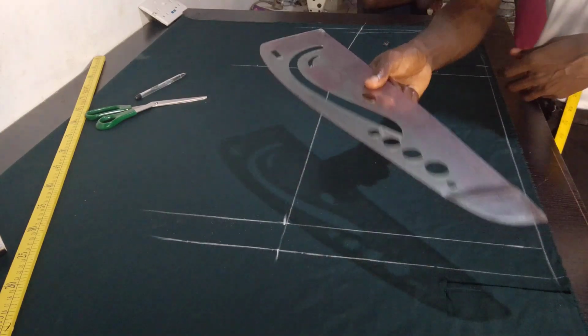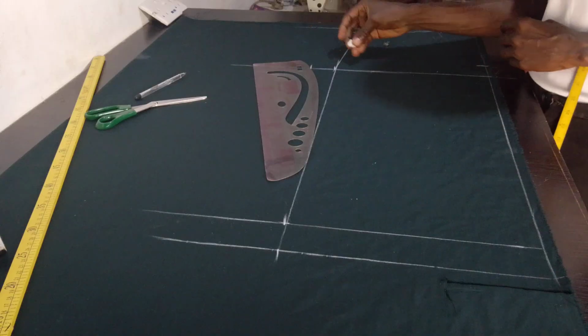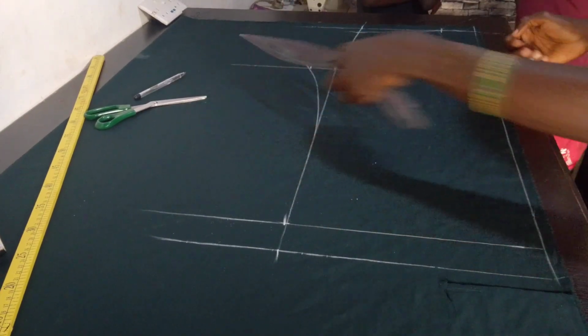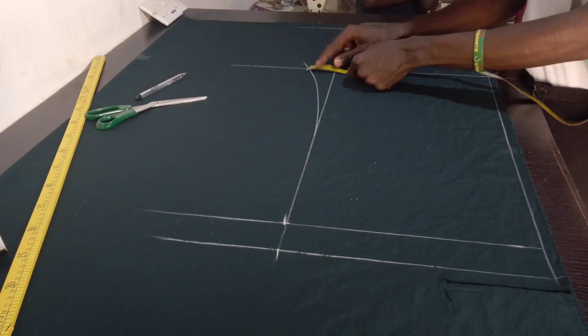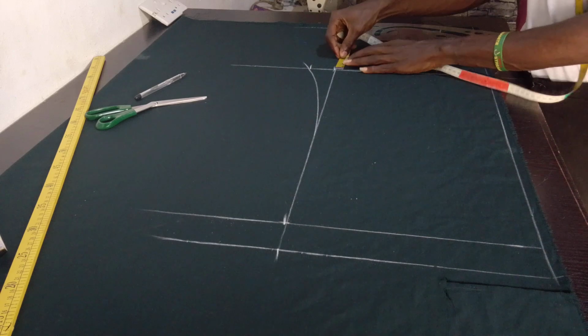Then with your French curve, try to balance it up. Get it? Then remember that you went in by 2 inch from this marking. So you take the same 2 inch upward.